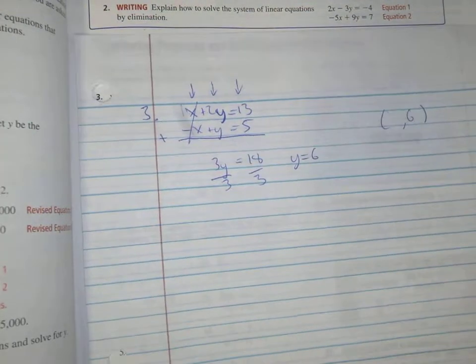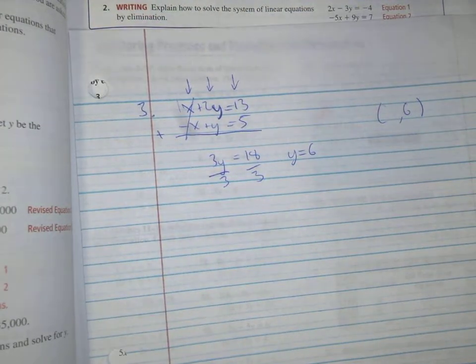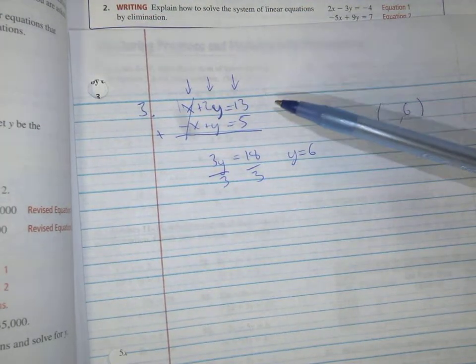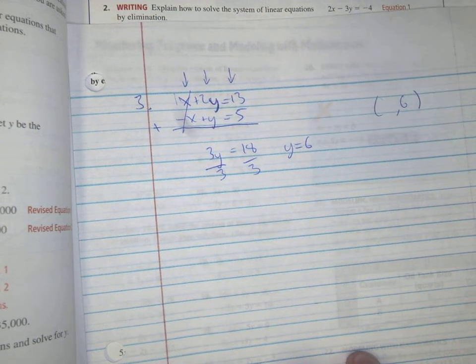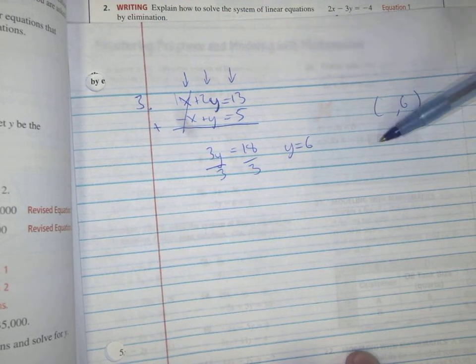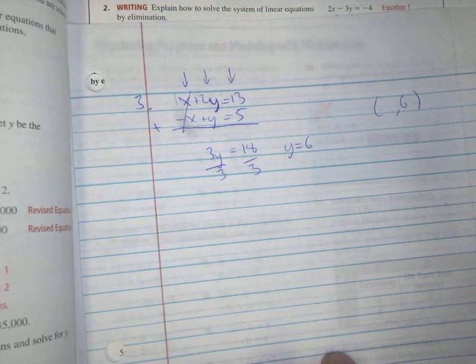Remember that a system of linear equations is 2 lines, basically. If we wanted to, we could graph these 2 equations. They would both be lines. They would intersect somewhere, and that's the intersection point that we're looking for. So the solution to a system is an ordered pair, and we don't have an ordered pair yet.